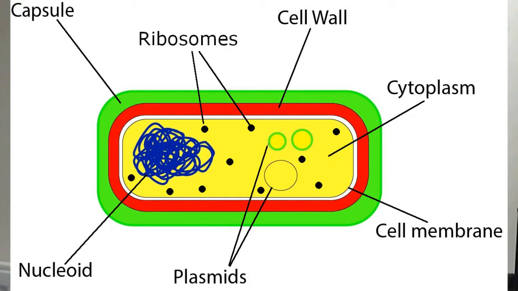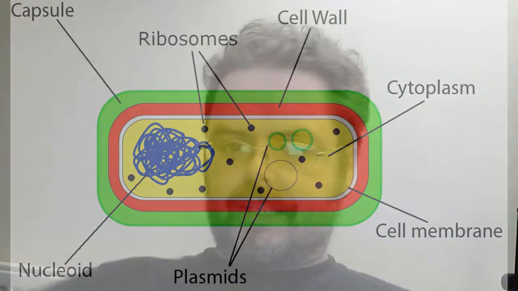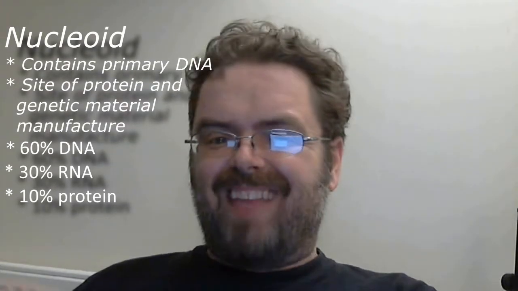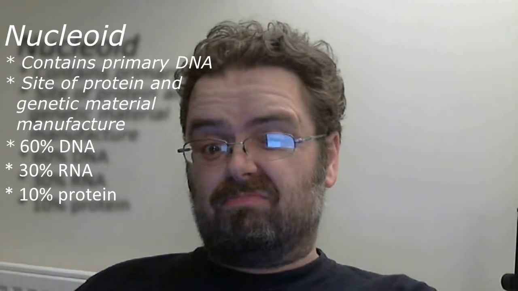First thing we're going to look at is the structure that's kind of analogous to a eukaryotic nucleus, the nucleoid. Now the nucleoid is, well, it's not a regularly shaped thing. It's not bound in membranes or anything like that. It's just a region within the cell of a prokaryote that contains the primary DNA.